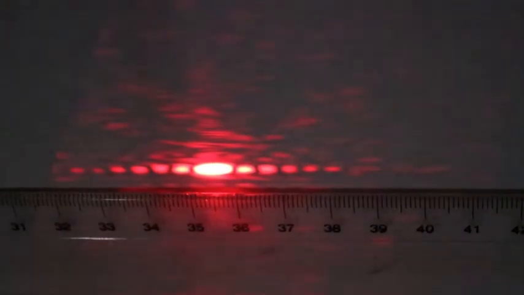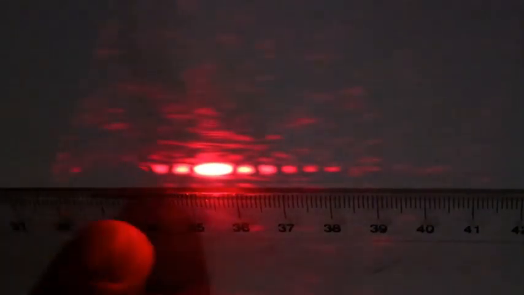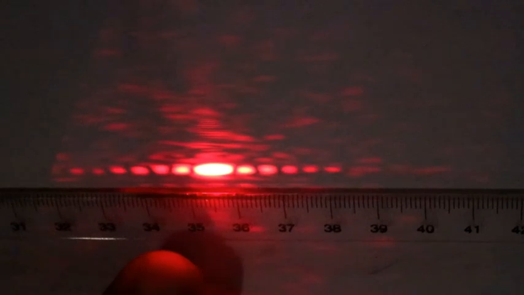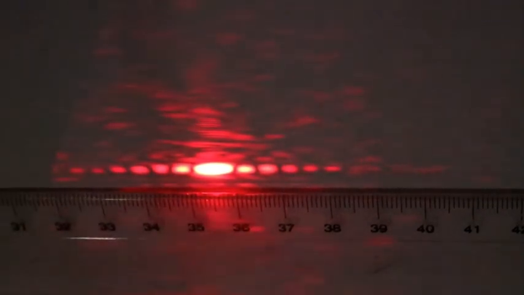Notice here that the width of the central bright fringe is approximately 1 centimeter, and that the width of any other bright fringe around the central fringe is approximately 0.5 centimeters. That is to say that the width of the central bright fringe is always double that of any other lateral bright fringe.